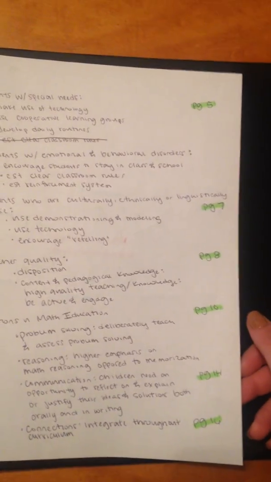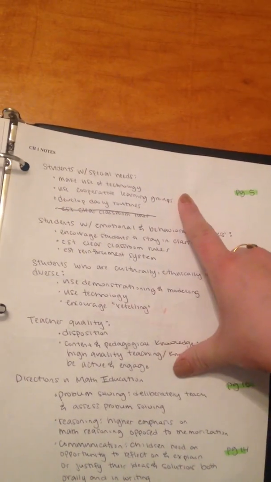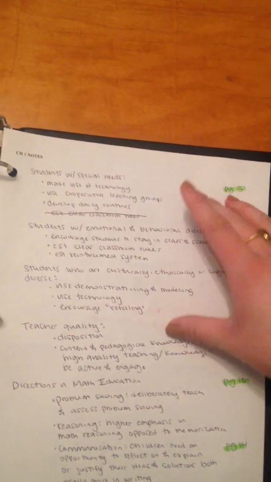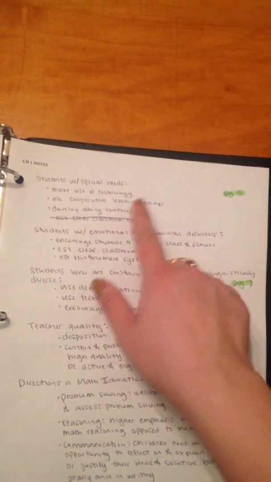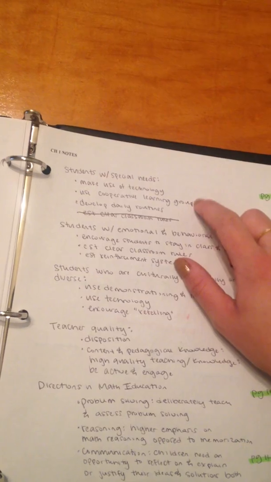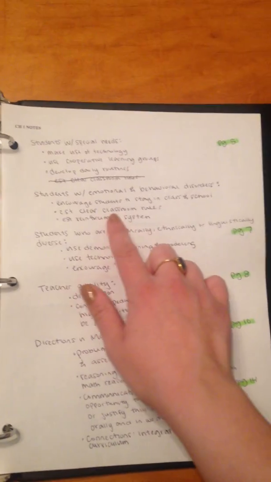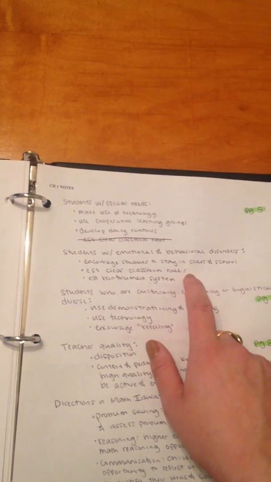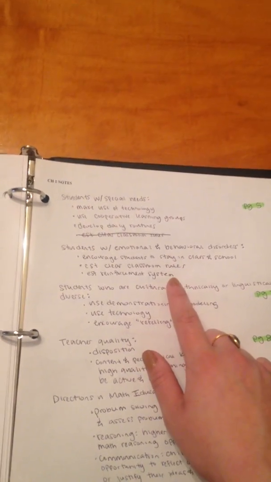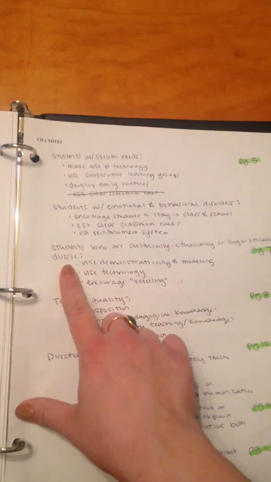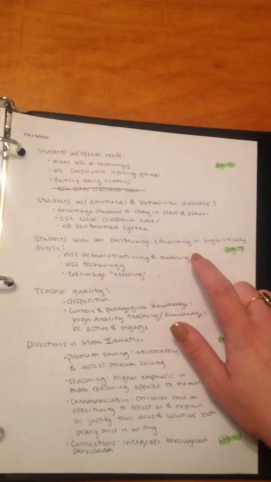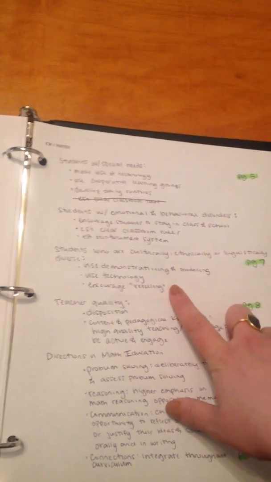All right, these are my notes for chapter 1. Right here to here, I did different needs of children and how we can help them. So my first one was on page 5, and it's children with special needs. It's basically the question I just had, but I included 3 different ones. I put technology, cooperative learning groups, and daily routines. For students with emotional and behavioral disorders, we can encourage students to stay in class and school, establish clear classroom rules, and establish reinforcement systems. For students who are culturally, ethnically, or linguistically diverse, we can use demonstration and modeling, technology, and encourage retelling.